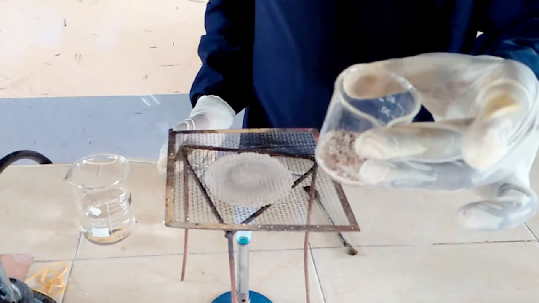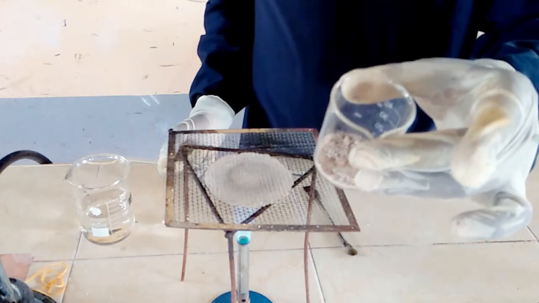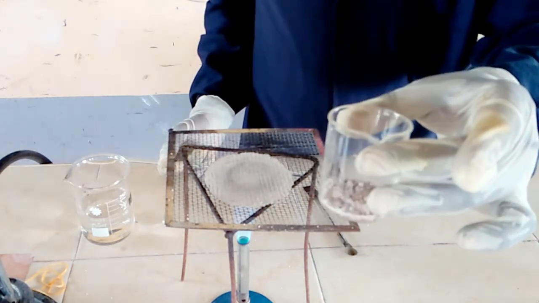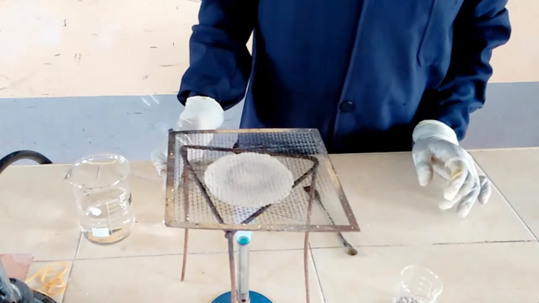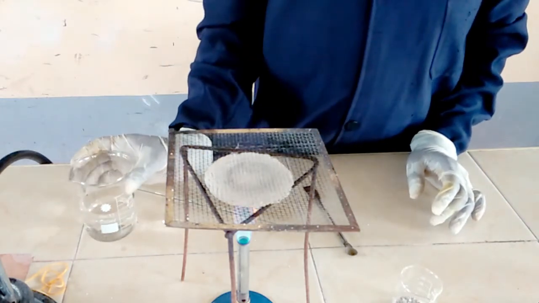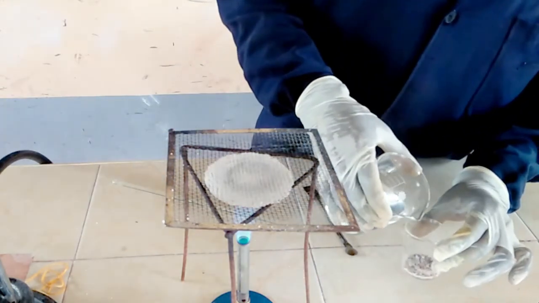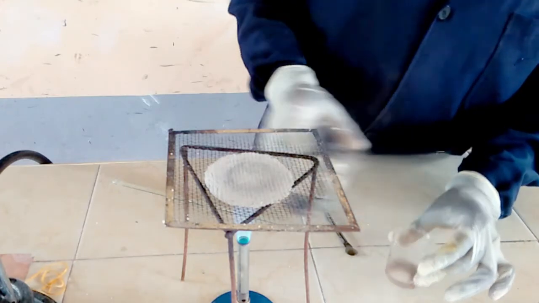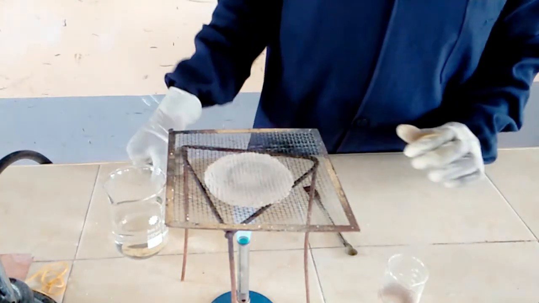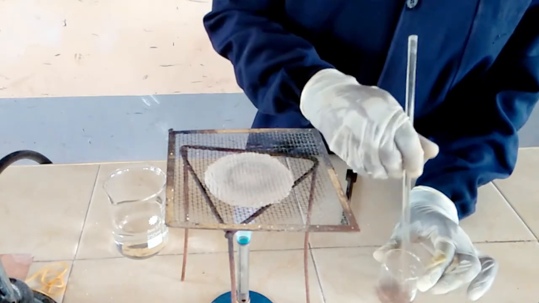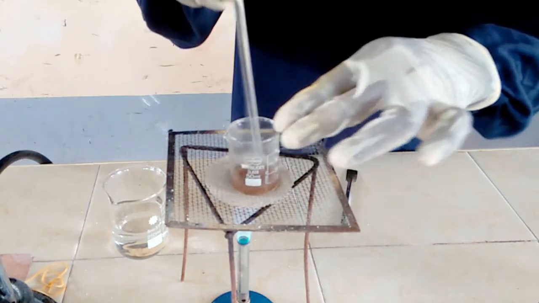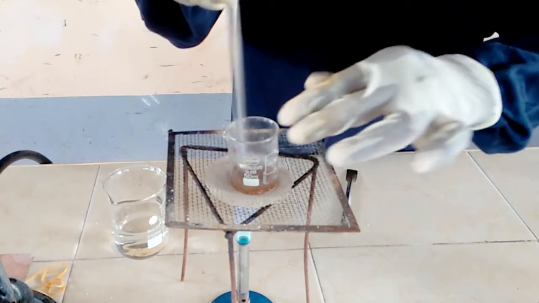So first of all, let us find out what we can do so that we can recover our two substances. So what am I going to do? First of all, I'm going to add some water to the mixture and then stir the mixture. I've added some warm water so that this process is faster, and we are also warming it to make the process faster. Good.